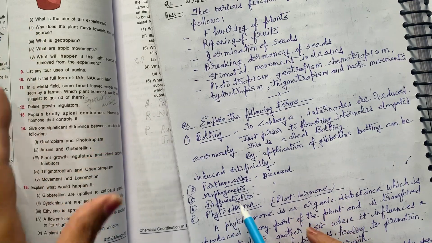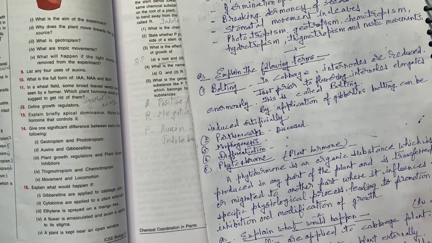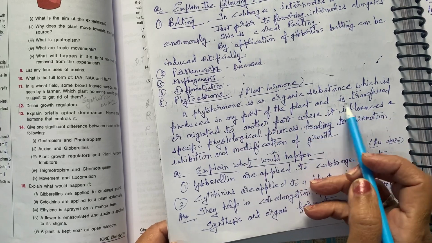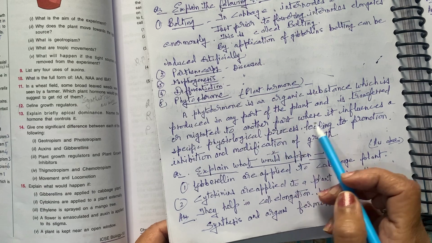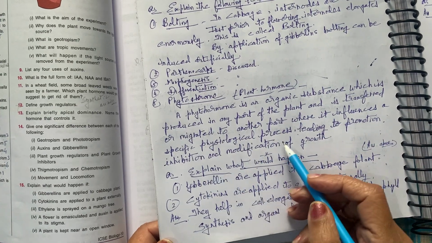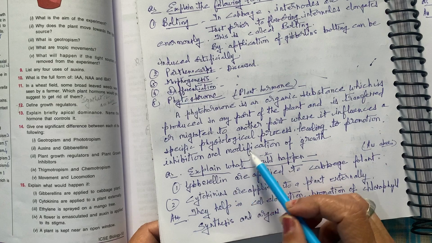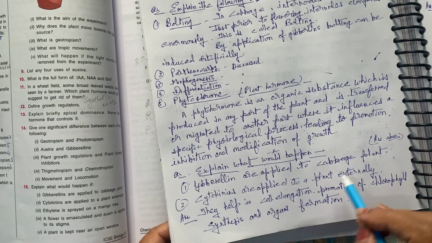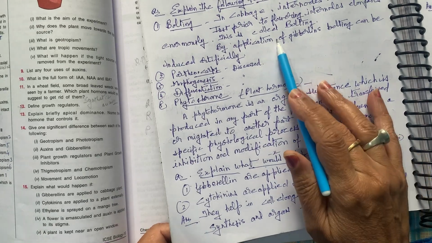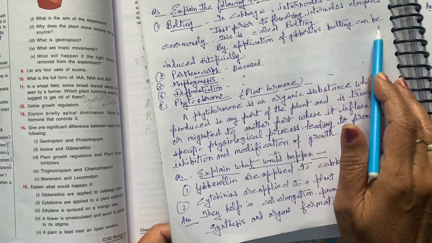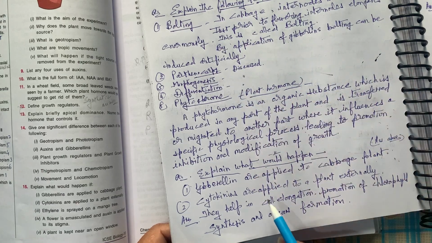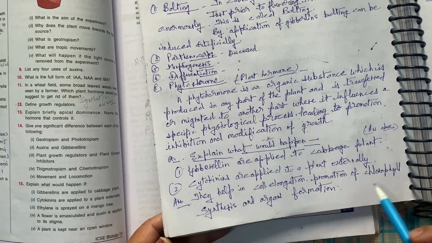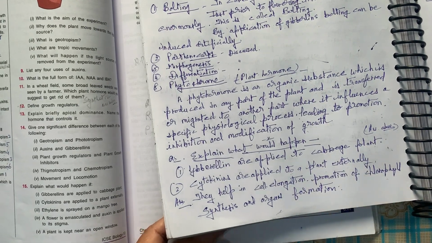Morphogenesis, we have discussed here. Differentiation, we have discussed. Plant hormone is an organic substance which is produced in any part of the plant and is transferred to another part where it influences specific physiological processes, leading to the promotion, inhibition, and modification of growth. Explain what happens when gibberellins are applied to the cabbage plant. Then bolting can be induced artificially. When cytokinins are applied to the plant externally, they help in cell division, promotion of chlorophyll synthesis, and organ formation.